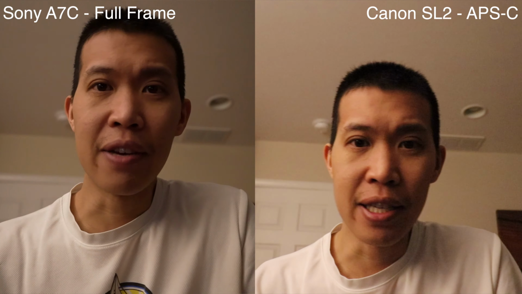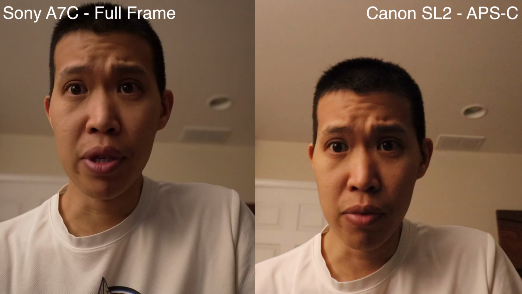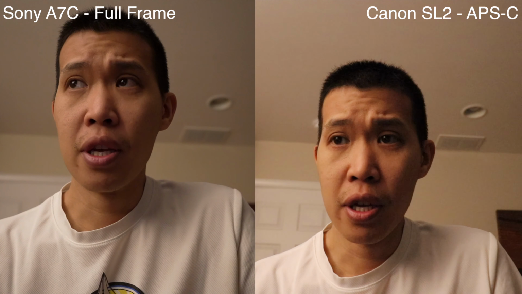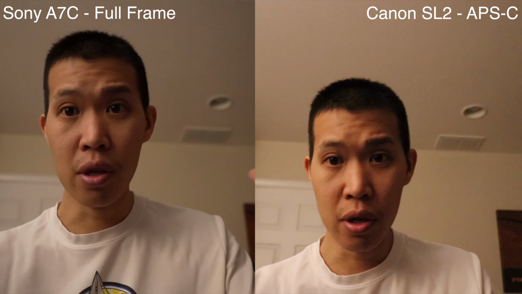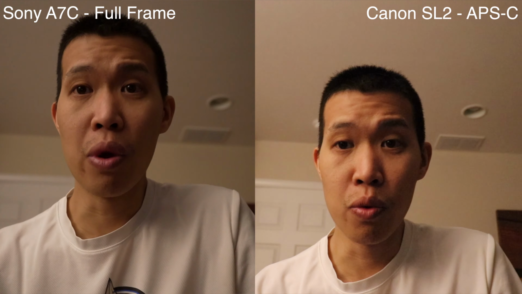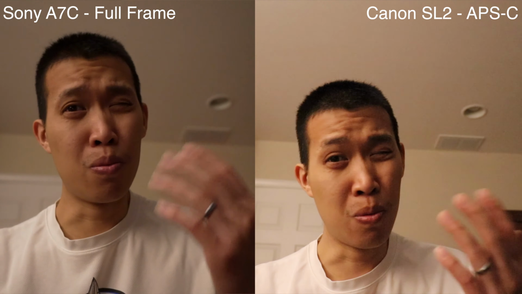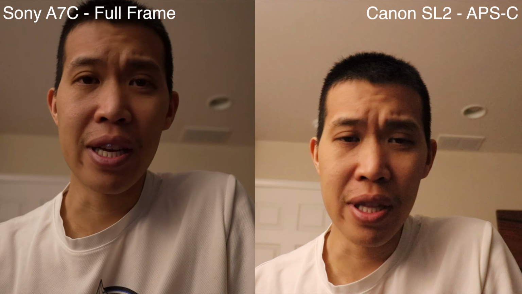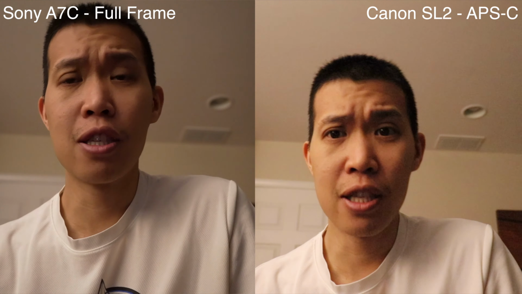When we're talking about the Canon SL2, we have a 24.2 megapixel sensor, and we can shoot up to 1080p at 60 frames per second. This camera also has dual pixel autofocus, 9 autofocus points, and has the ISO range of 100 to 25,600. It also has a 3-inch flippy screen and can shoot 5 frames per second.